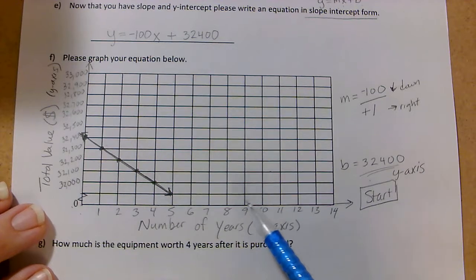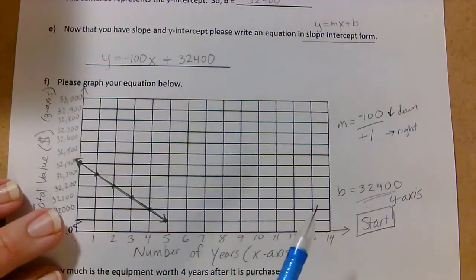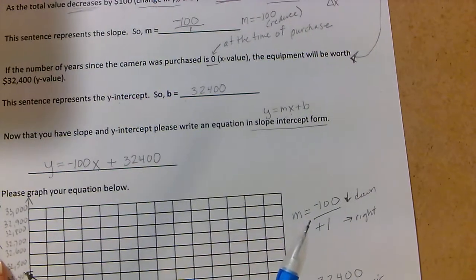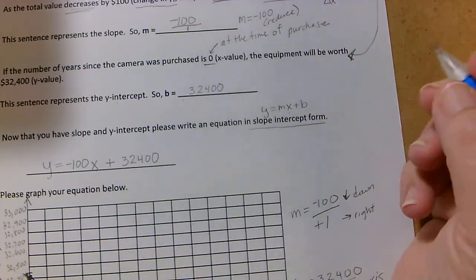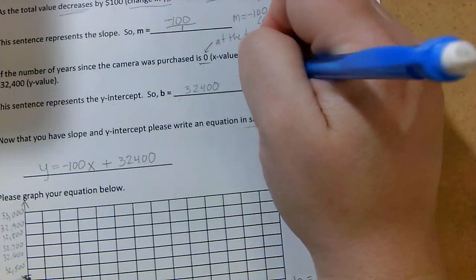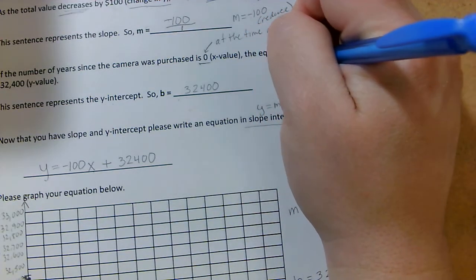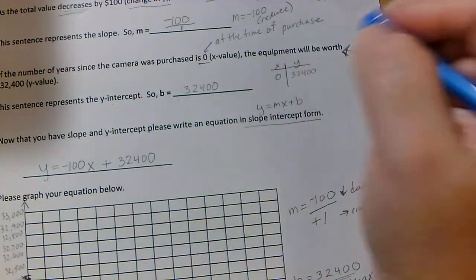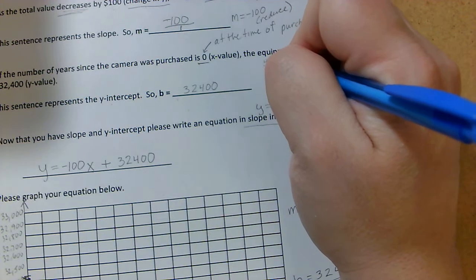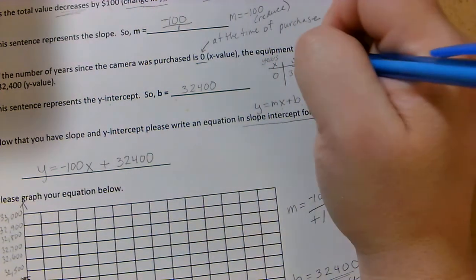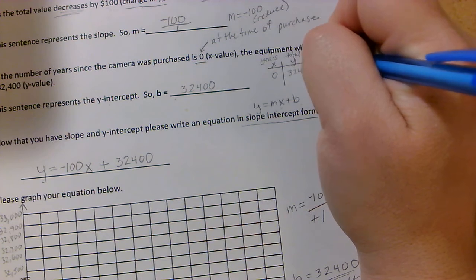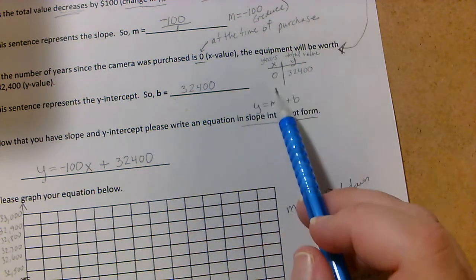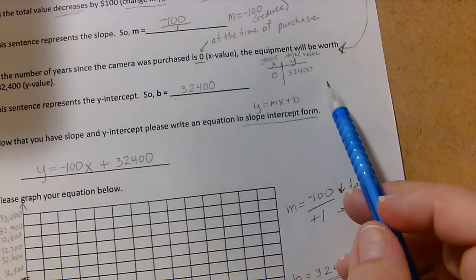Now, remember, we figured out this 32,400 from knowing that that was how much it was worth at the time of purchase. Another way of looking at that 32,400 is to think of it in a table. When my x was 0, my y was 32,400. When my years were 0, my total value was 32,400. So I can always think of these x and y values in a table or in a set of ordered pairs, if that helps.